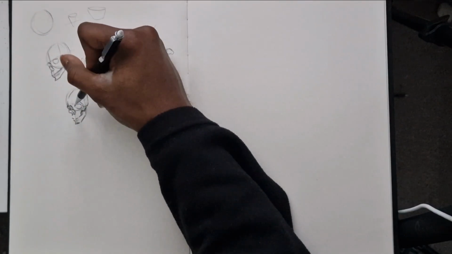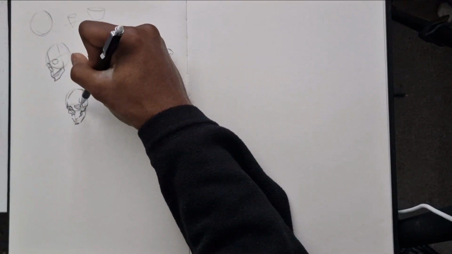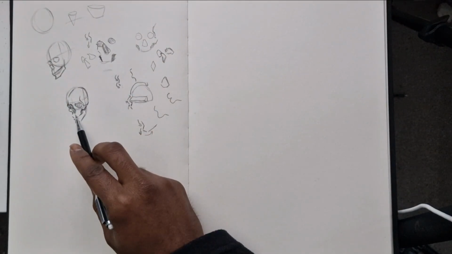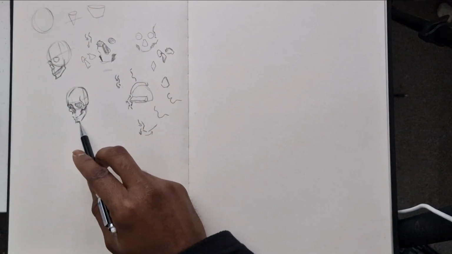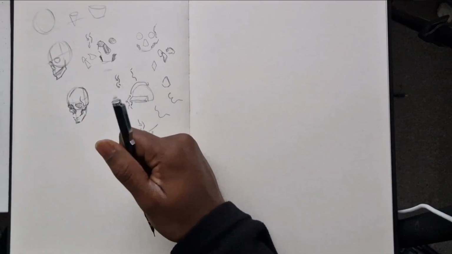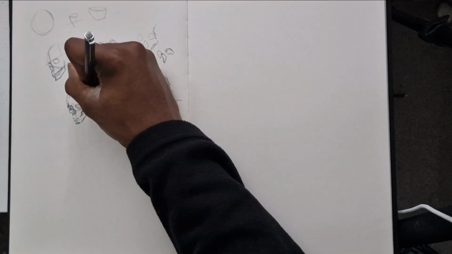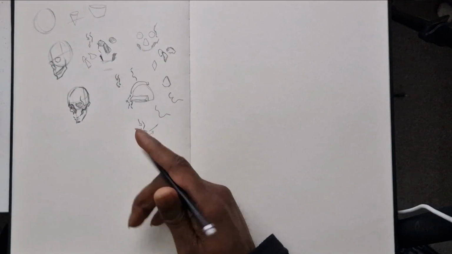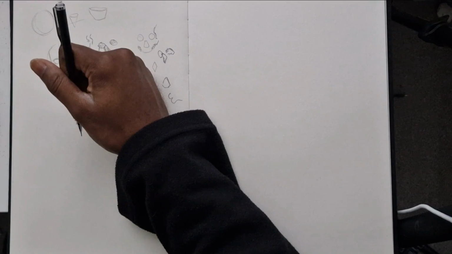And that's our skull. We've got our eye sockets, so I'm just going to shade in. Nasal cavity, maxilla, mandible, zygomatic arch. And those are the main things that you want to keep in mind when drawing the skull. So let's just label that out. So we're going to label everything out.